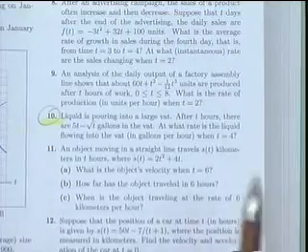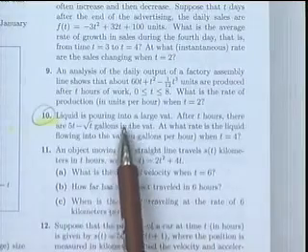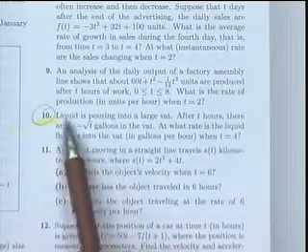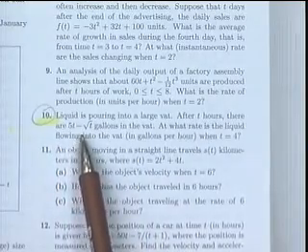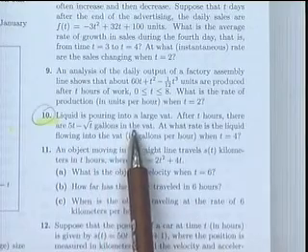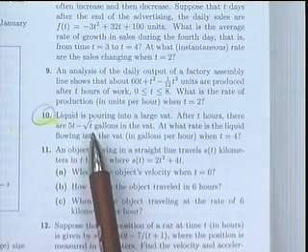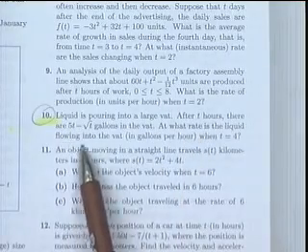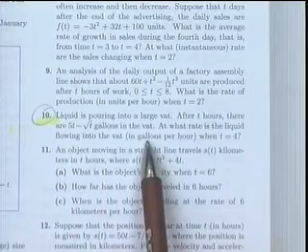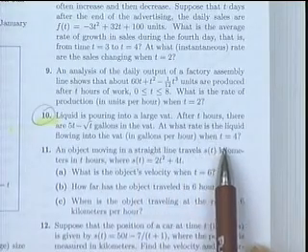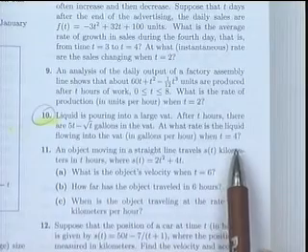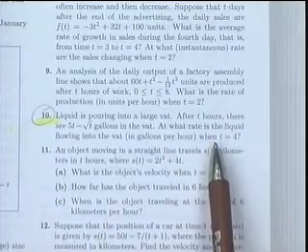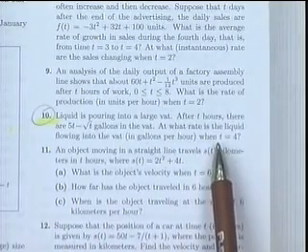Problem number 10. We have that liquid is pouring into a large vat. After T hours, somebody came up with this formula that would tell you how many gallons of liquid are there: 5T minus the square root of T. All right? At what rate is the liquid flowing into the vat? And it tells you gallons per hour, at exactly T equal to 4. It's not asking you the average rate that it's pouring in. It wants to know exactly at that moment how fast is it pouring in.